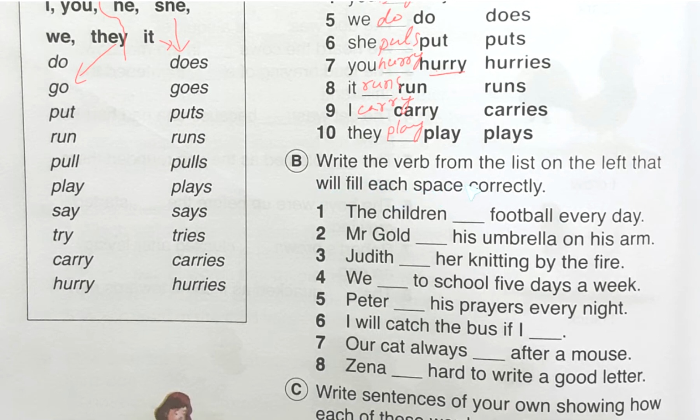Write the verb from the list on the left that will fill each space correctly. From this place we will bring here the verb, but you have to remember that rule. It means with I, with we, with you, and with they, we will use the root form of the verb, means we will not add with that verb any s or es.